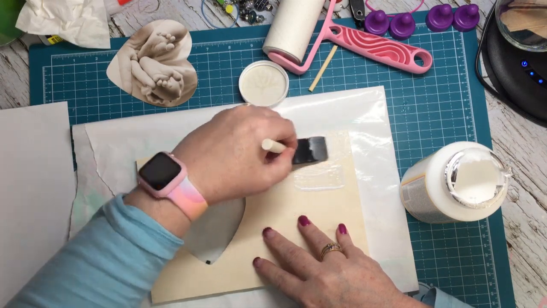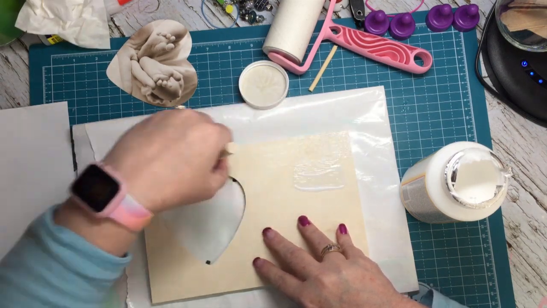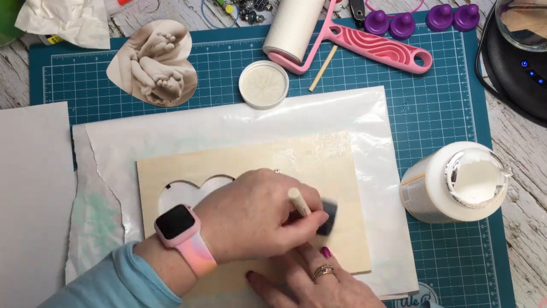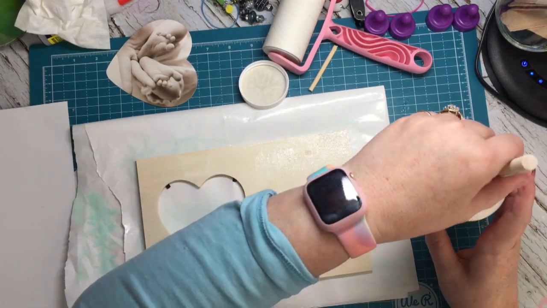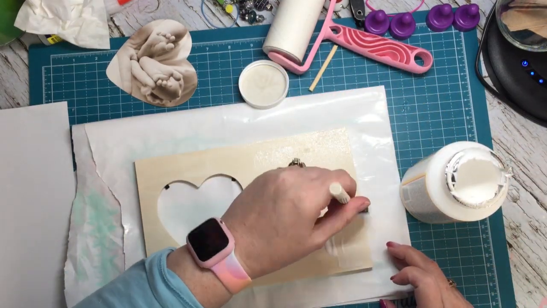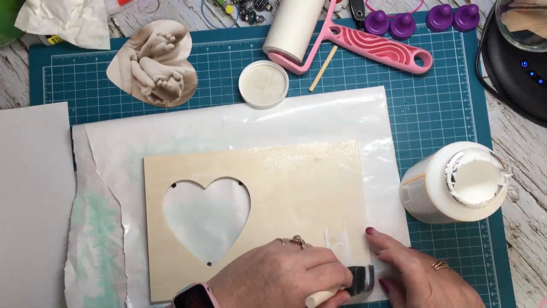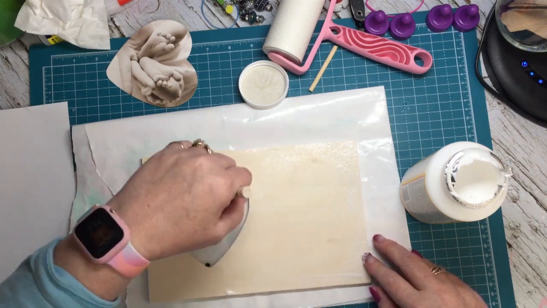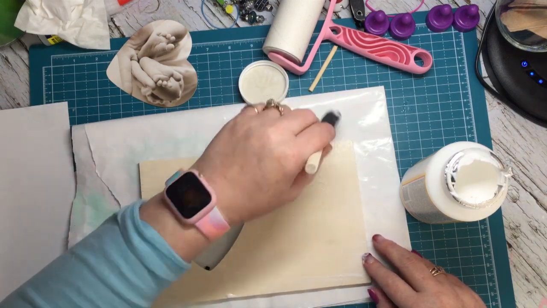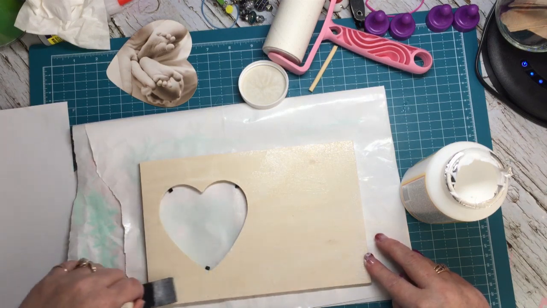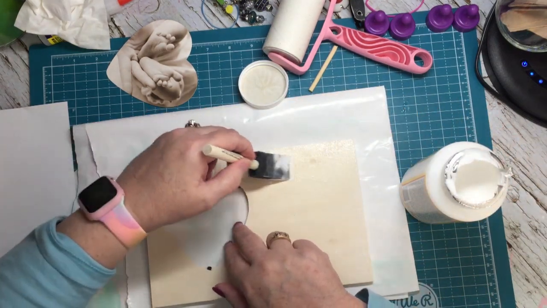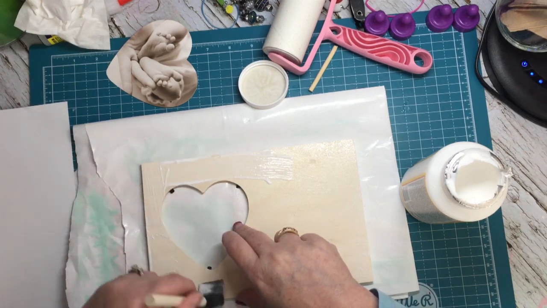And the paper's a little bit thick, so I want a good coat of Mod Podge. Okay, let's see what we've got here. Ooh, I got a lot out of there.